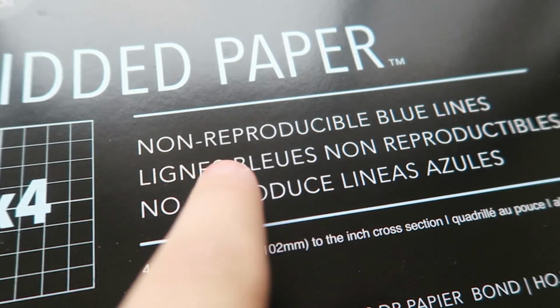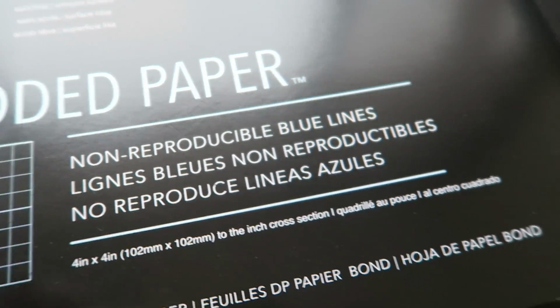The other thing is these non-reproducible blue lines. On the graph paper here, you can see the lines are this light blue. When you scan it in, you can make some quick adjustments, and the grid lines will actually disappear, which is what we're gonna want in the end.